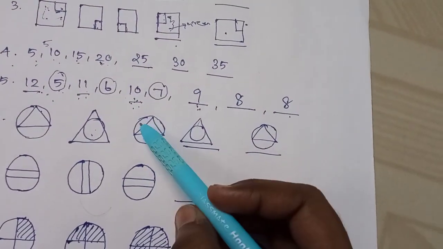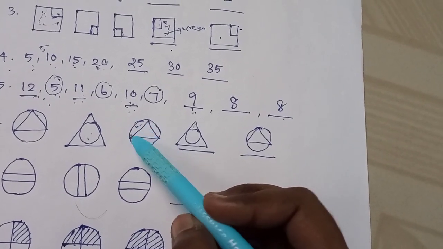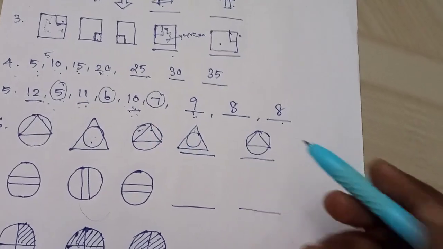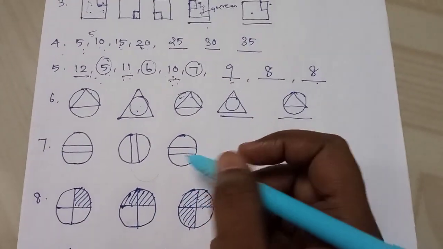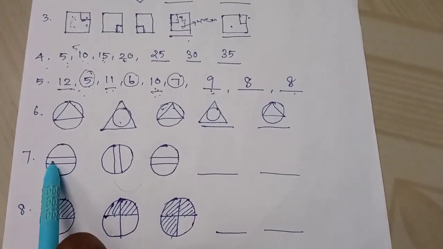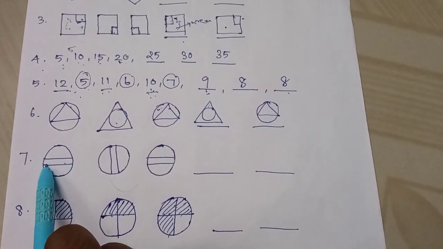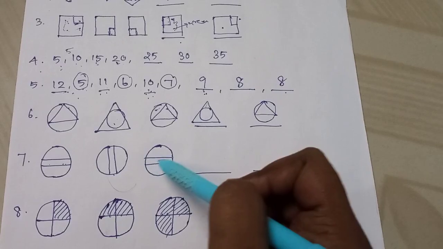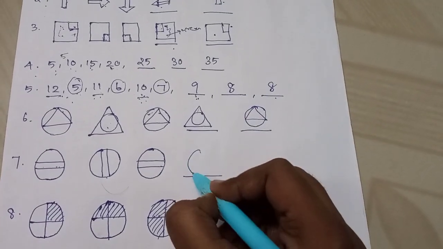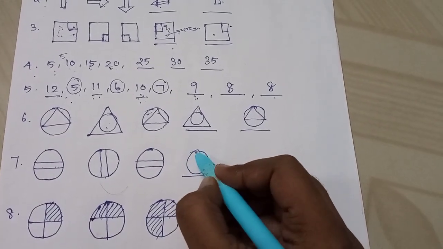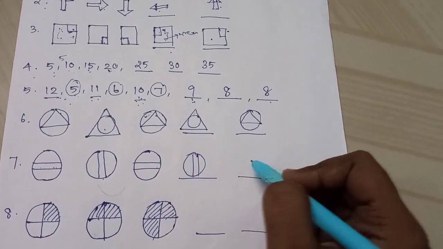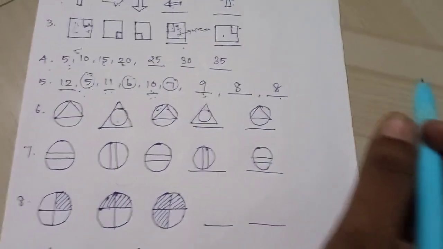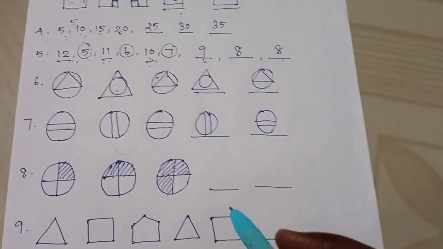So color the circle light green and this triangle in brown color. Then seventh sum, so they have given a stripe inside a circle. So here it is given in horizontal, vertical, then horizontal. Then how we have to draw? We have to draw it as vertical, then horizontal. Now color them as given in the picture.